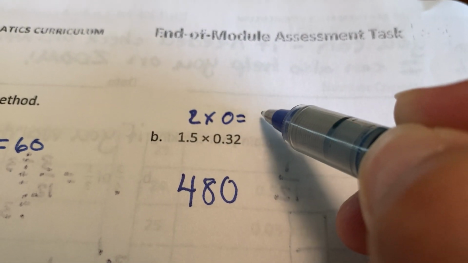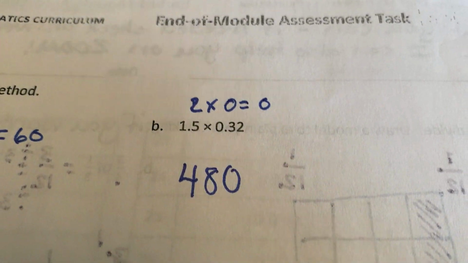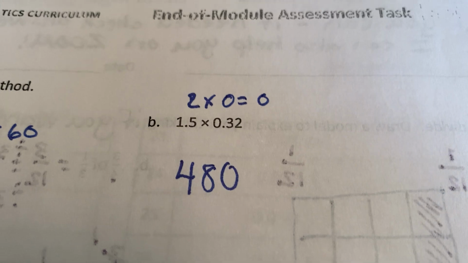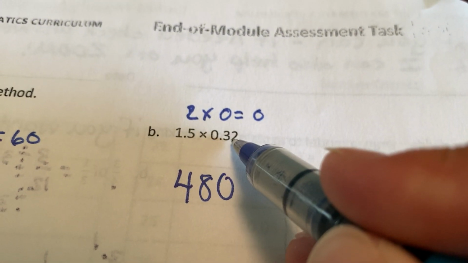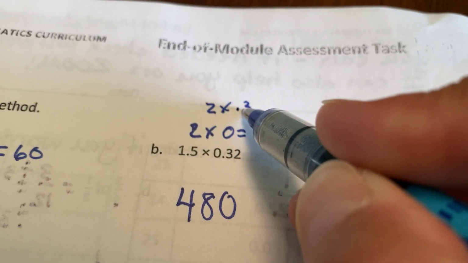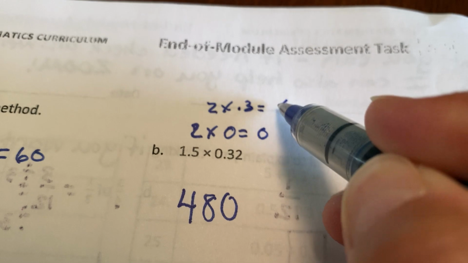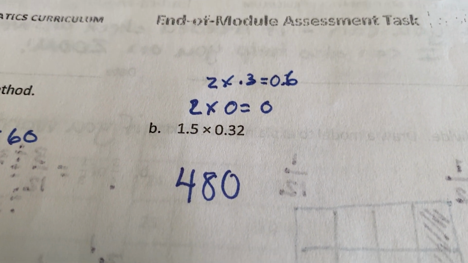And 2 times 0 is 0. All right, so we know the answer is going to be somewhere around 0. Well, that leaves us a couple options. So we could take and just round our 32 hundredths to 3/10. All right, and 2 times 3/10, 2 times 3 is 6, is 6/10. So we know the answer has to be somewhere around 6/10.